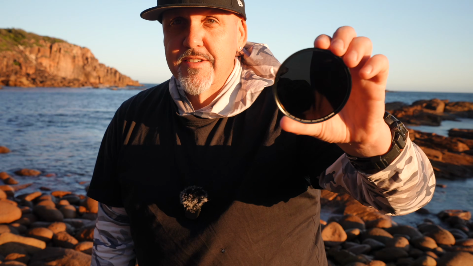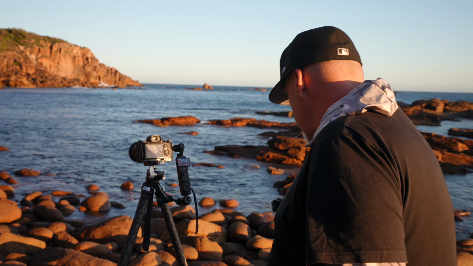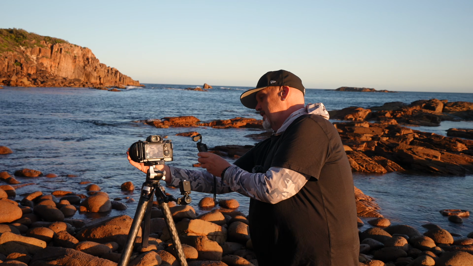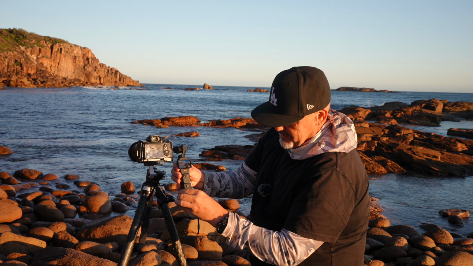All right, so I'm going to chuck this ND64 on and just have a play around with our shutter speeds now and just see what I'm liking for this bit of wave movement we've got here. Still got about 15 minutes, I reckon, before that sun will be in the prime spot. Maybe 10 to 15 minutes and I think we'll be good to go. So I really want to play around with my shutter speed and just see how we go here. Gotta love these magnetic filters. Oh, how good are they? Plop it on there. Good to go.